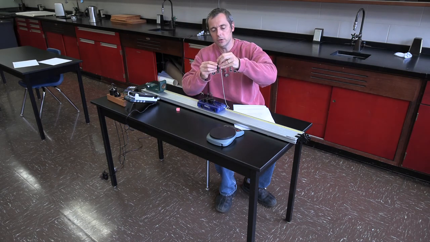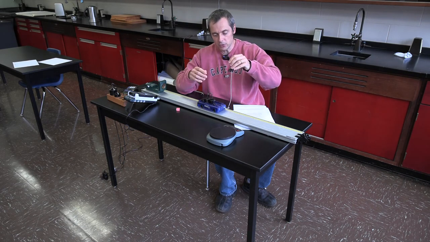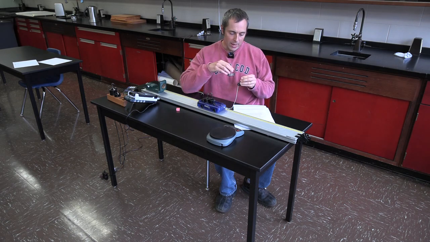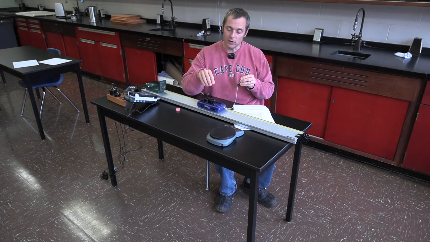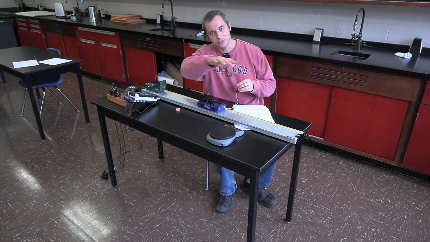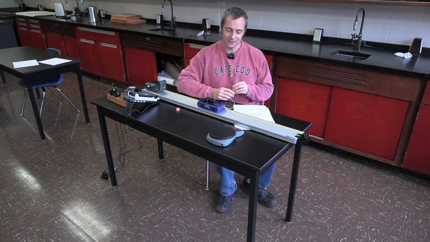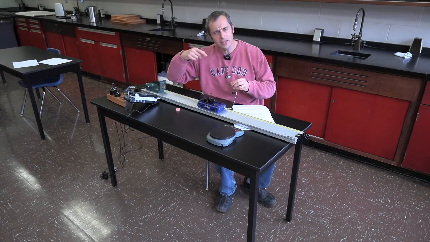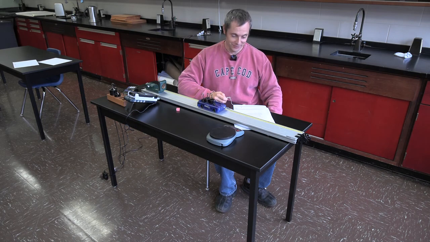So notice what I'm doing. In general, any mass I take off the pulley goes back to the car. Any mass I add here came from the car and the system remains constant. Okay, so that's the thinking behind this experiment. Let's now go ahead and take some data.